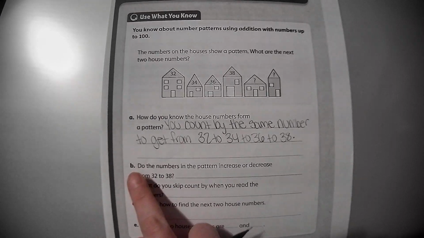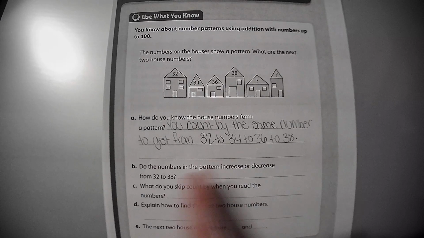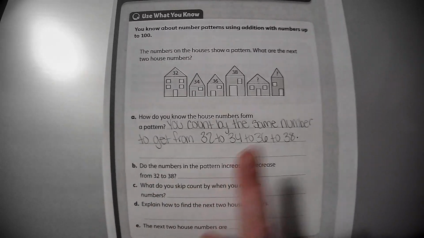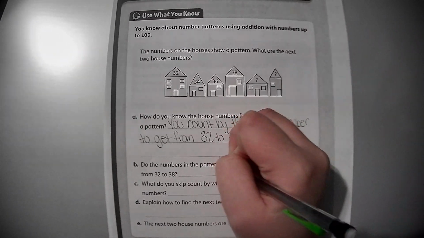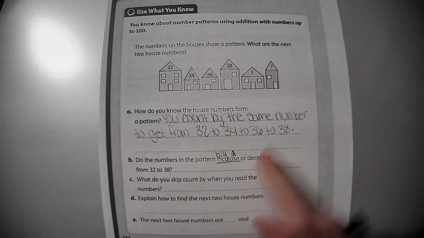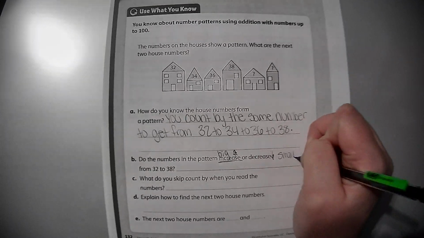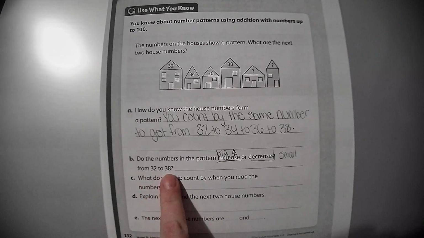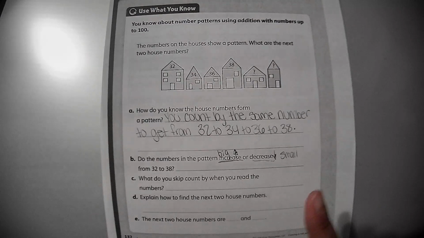B wants to know, do the numbers in the pattern increase or decrease from 32 to 38? So increase means they go up. They get bigger. So they go up and get big. That's increase. Decrease means down or they get smaller. That's decrease. So 32 to 38, do they get smaller, or do they get bigger?